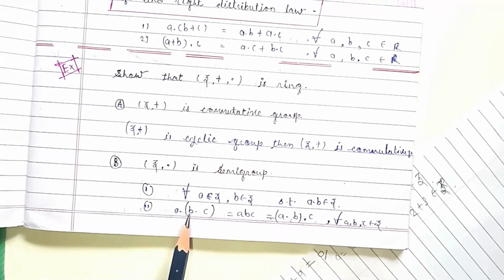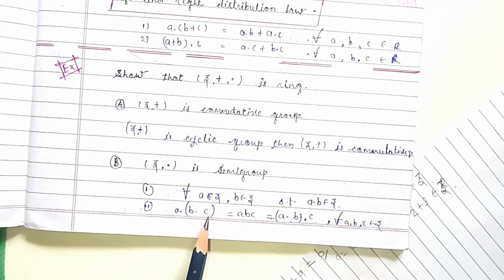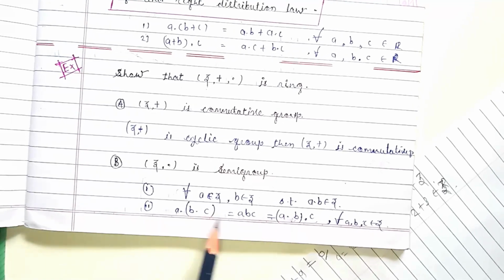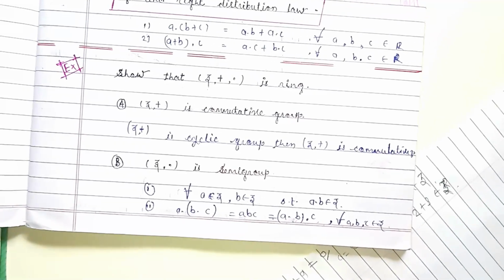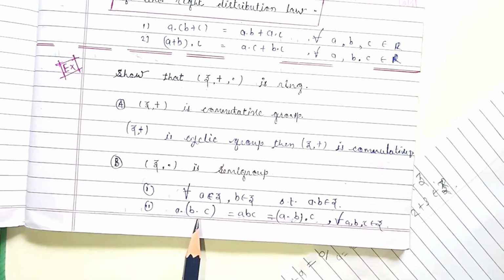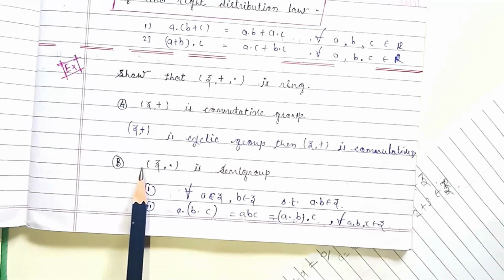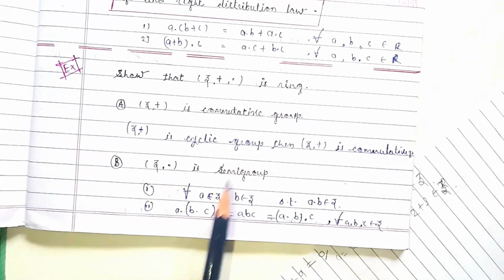So what I did here, I made the first bracket for the next two elements and the second bracket for the first two elements, and I proved here that three elements have the same multiplication. You may consider any counter example in order to prove this one. It is similar to our first property too. So it is quite easy to prove Z under multiplication is a semigroup.